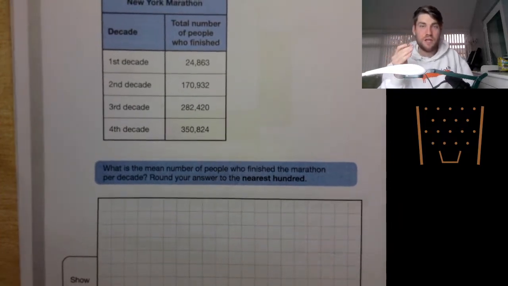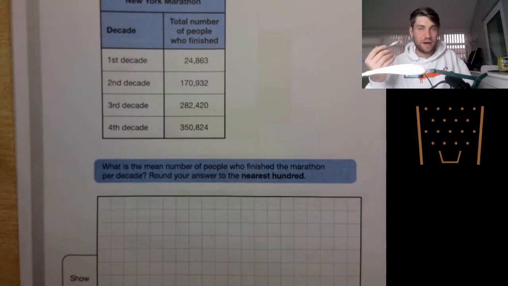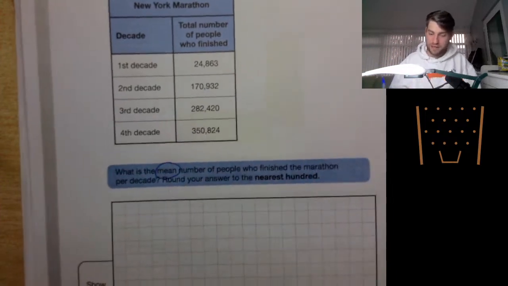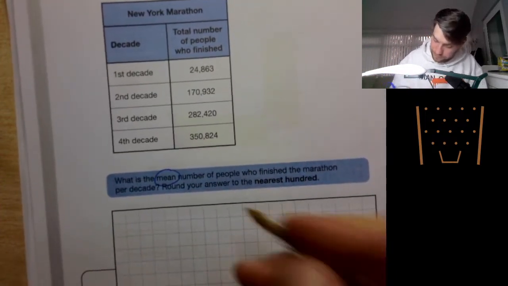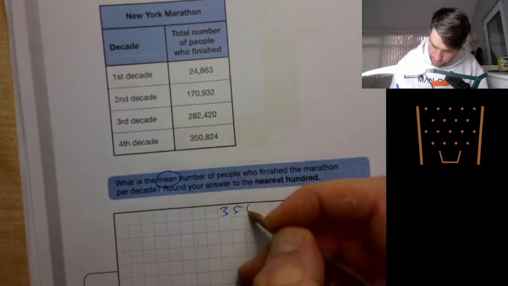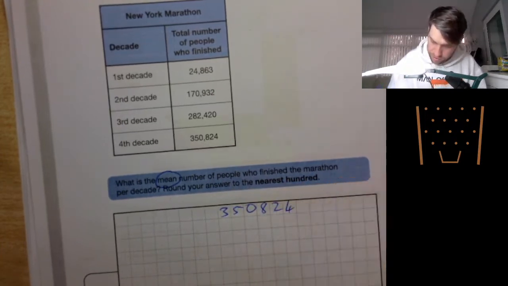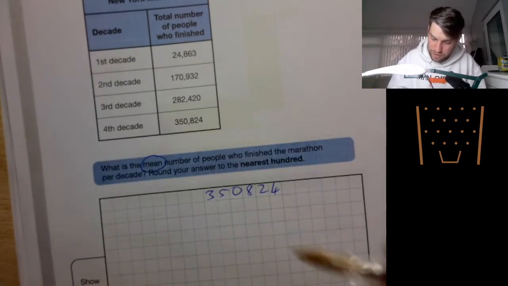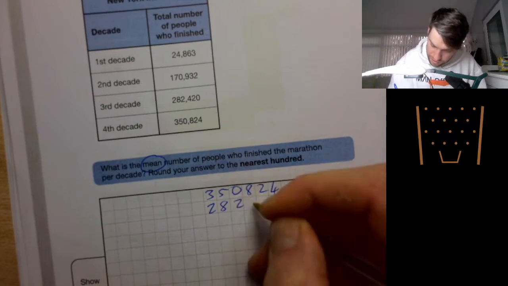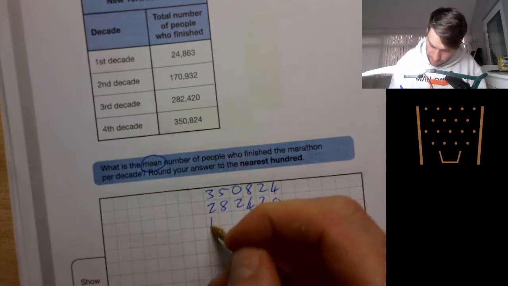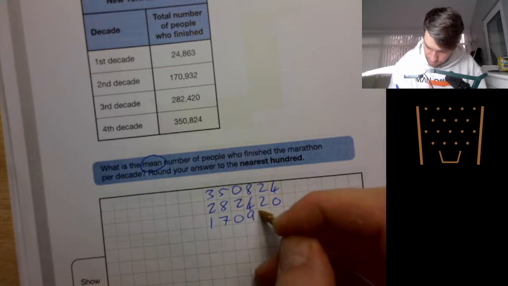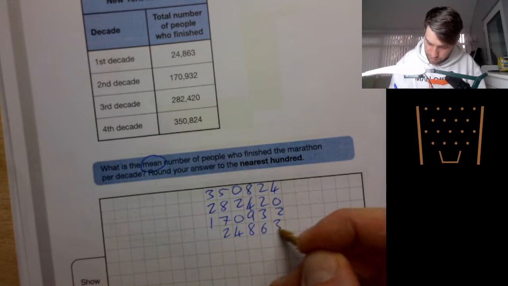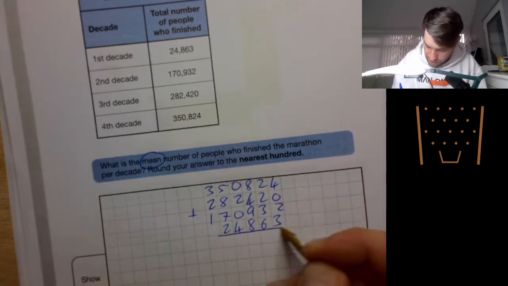So mean is when you add all the numbers together and divide by the amount there is. So we're going to have to do a bit of calculating here. We need to remember what the mean is. First, we have to do some adding. 350,824. Luckily though, the mean is when you add them and divide by the amount there is. There's only 4 amounts, so dividing by 4 is not going to be too bad. 282,420, and then we've got 170,932. The only thing is, they put this question on there because people are going to go wrong in this part here when they are writing all these numbers out.